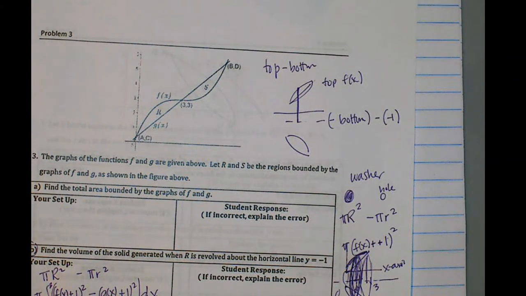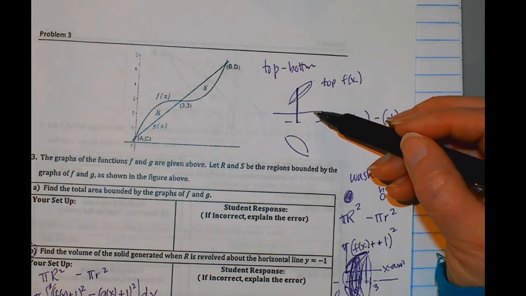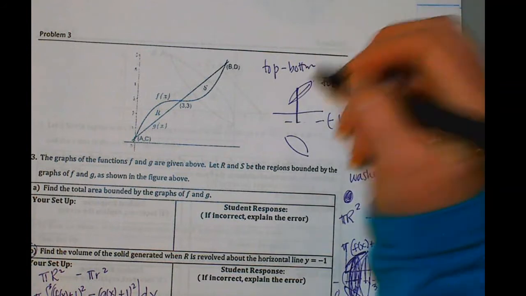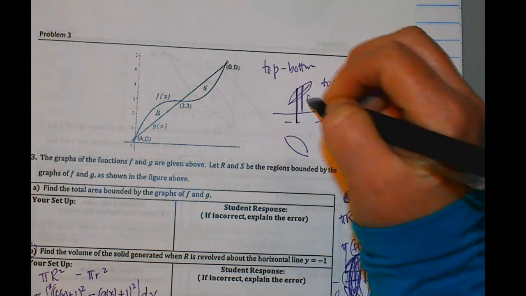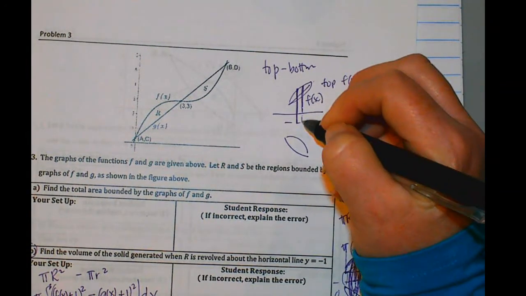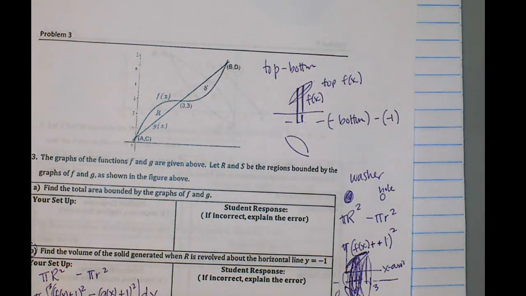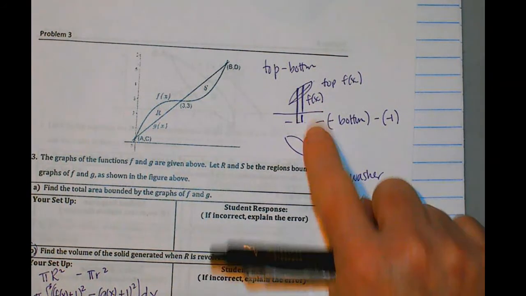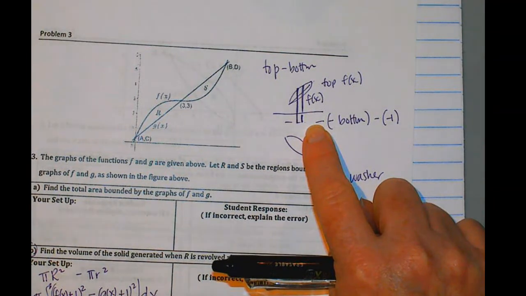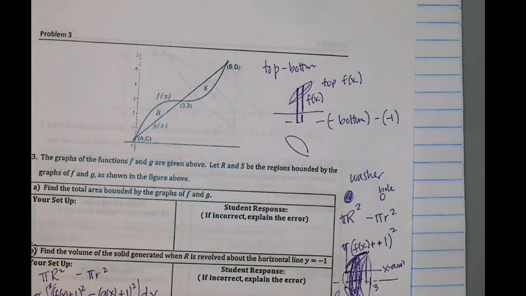So because you subtract, it changes this to be addition. What you have is the total height here, that's f of x, and then you add the height here. You've opposited this because it's negative, and so now you have the entire height. I don't know how to do that better.